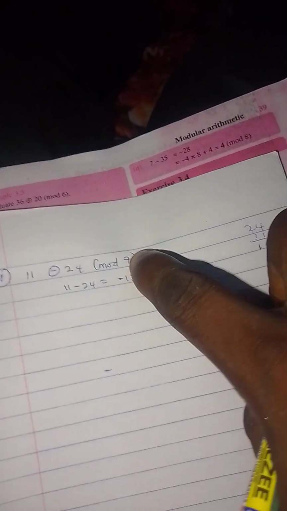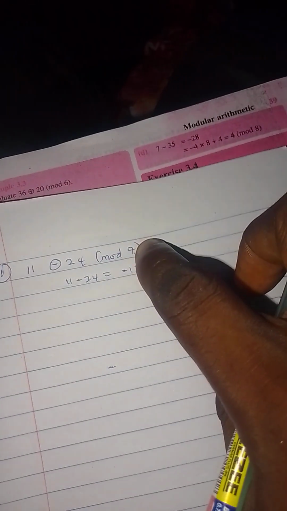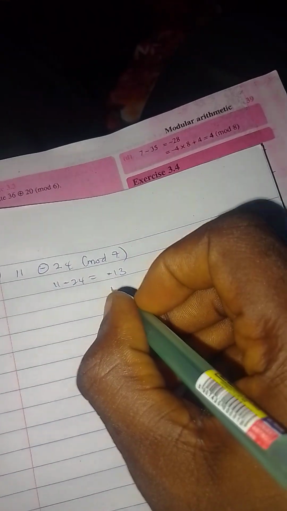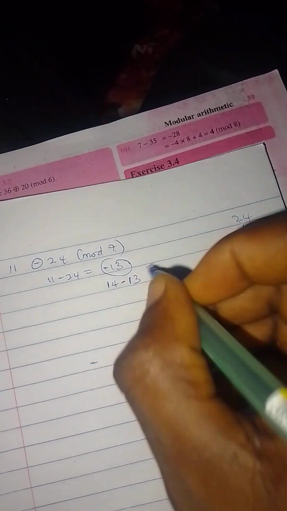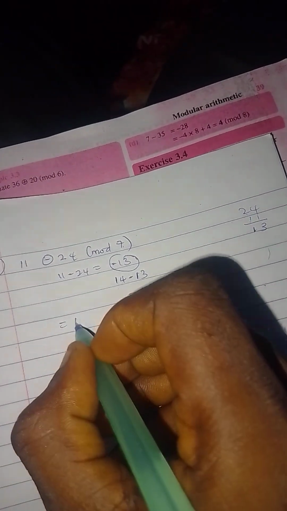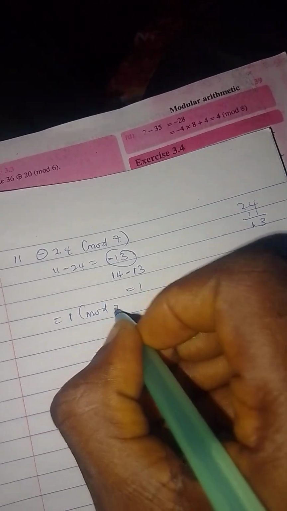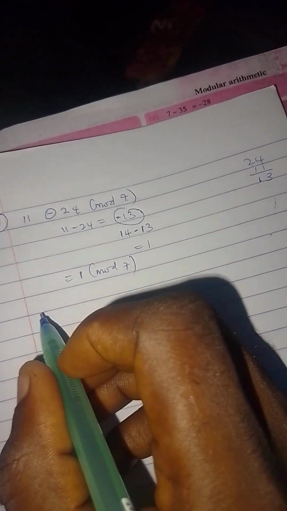So let's go. 7 times 1 is 7. 7 times 2 is 14. So if 7 times 2 is 14, that means 14 minus 13, bringing this negative, is going to give us 1. So our answer is 1 in mod 7. Let's go to the next one. If you don't understand what I did, please go and watch my previous video.